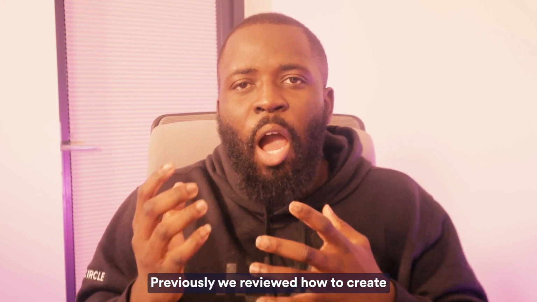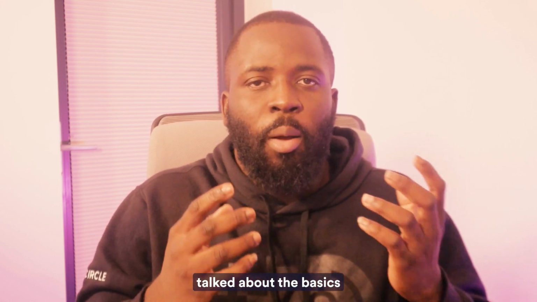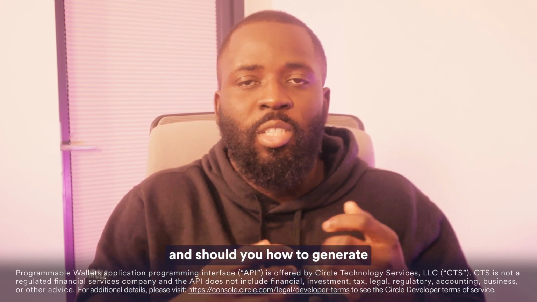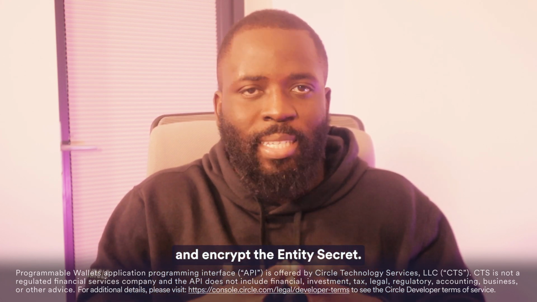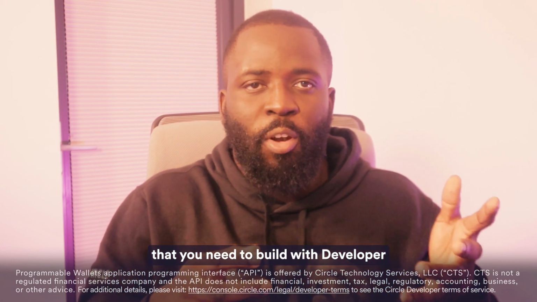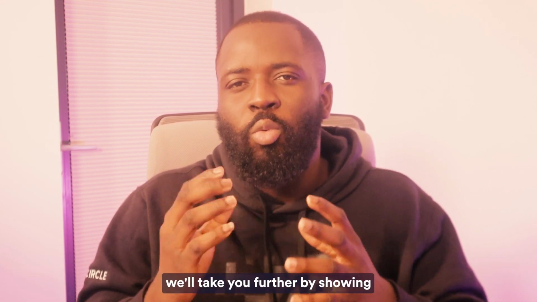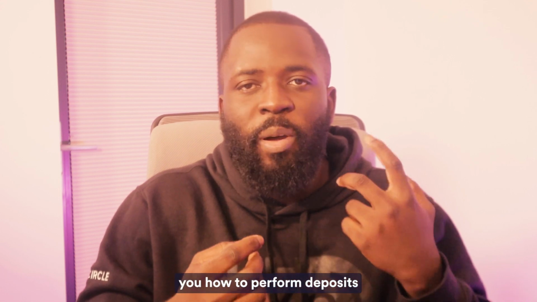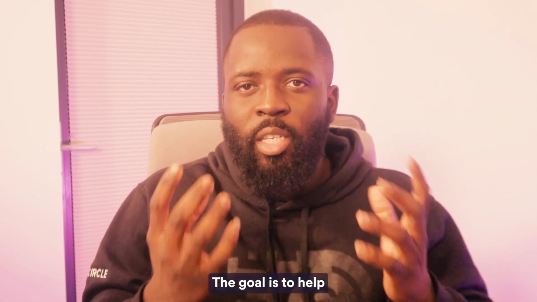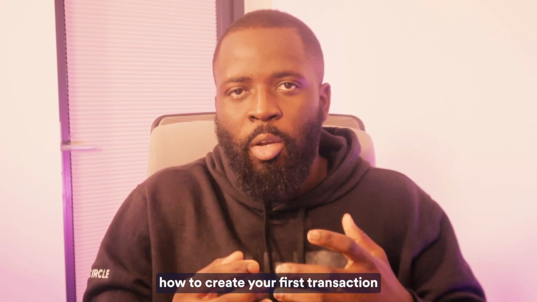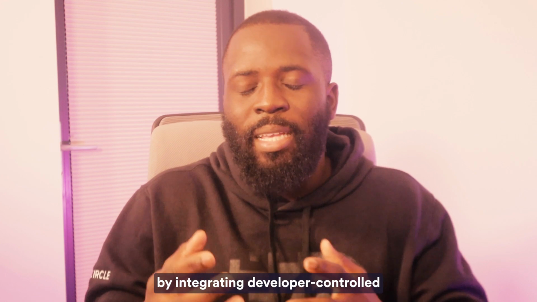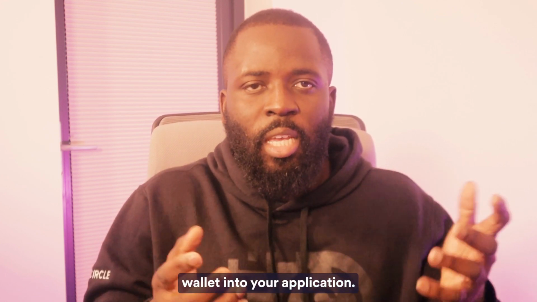Previously, we reviewed how to create your API key, talked about the basics of Programmable Wallets API, and showed you how to generate and encrypt the entity secret. These are foundational concepts that you need to build with developer-controlled wallets. In this section, we'll take it further by showing you how to perform deposit and transfer from one wallet to another wallet. The goal is to help you understand how to create your first transaction, and you can innovate from there by integrating developer-controlled wallet into your application.